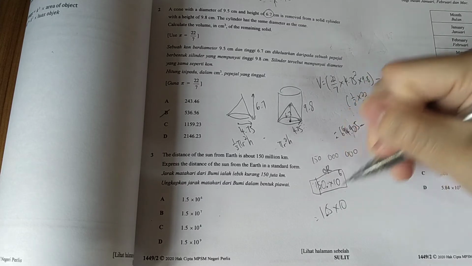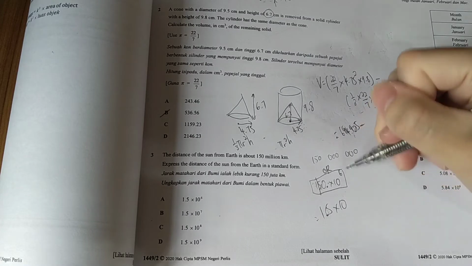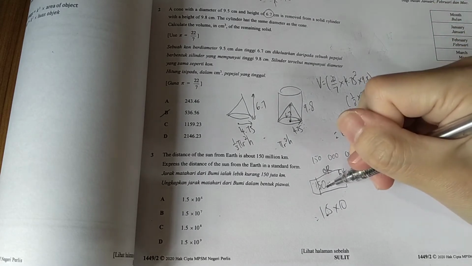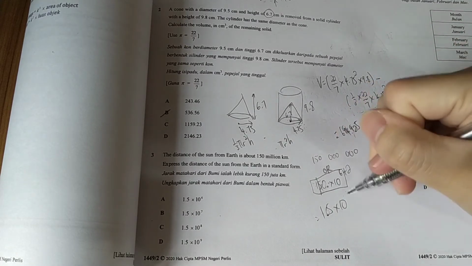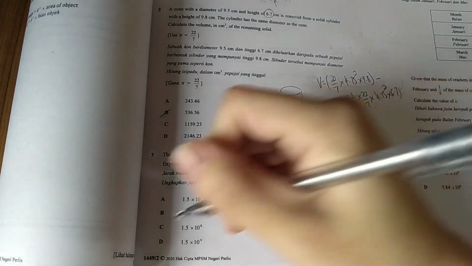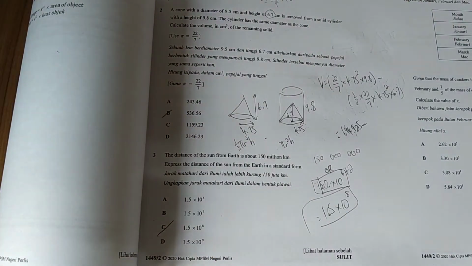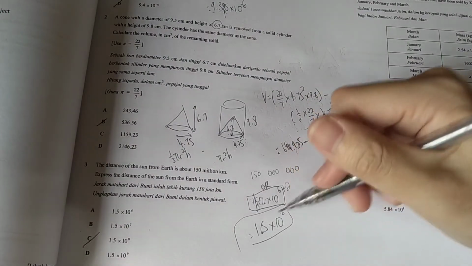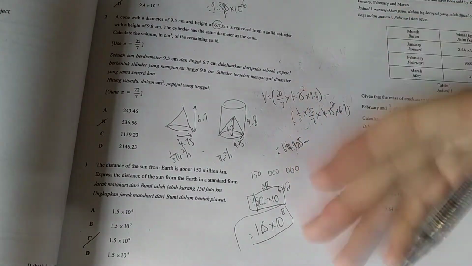So your number is getting smaller, and if your number is getting smaller, the power should get bigger. So here you have to plus. How many times did you move? 2. So 6 plus 2. The answer is 1.5 times 10 power 8, which is C. Remember, if one side gets smaller, the other side should get bigger. It has to be balanced.